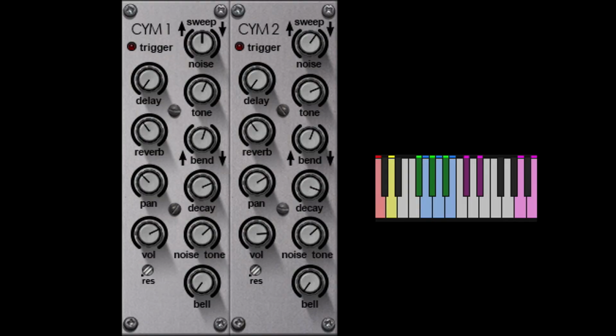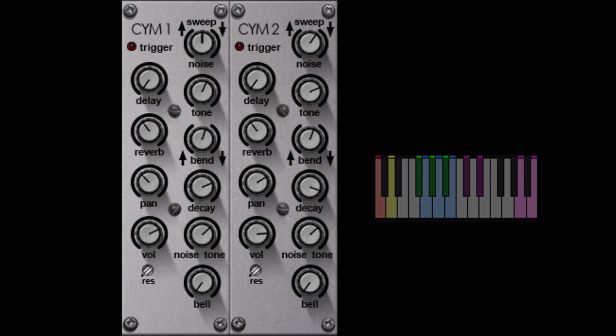The bell knob in the cymbal modules also sets the amount of bell blended in with the noise tone balance. So with the cymbals, you can have the bell, noise, and tone balance on the main cymbal 1 and 2 keys, C sharp and A2 respectively, but cymbal 1 and 2 also each have a dedicated bell key that is not subject to the bell knob, D sharp and B2 respectively.